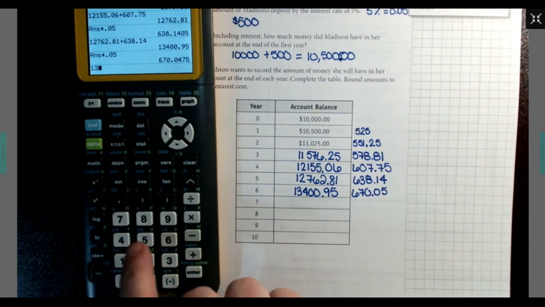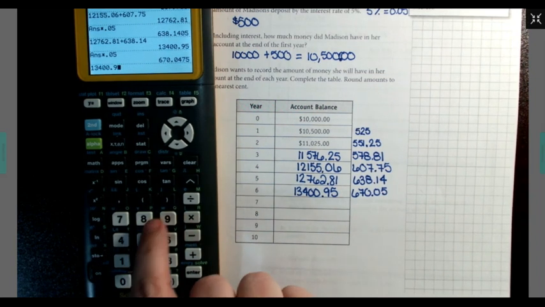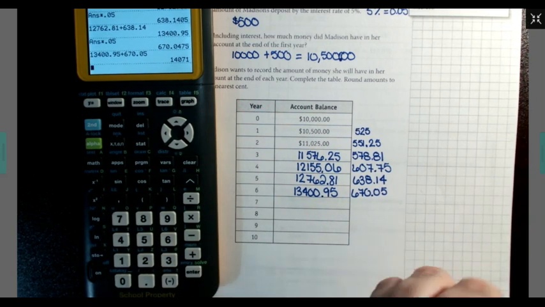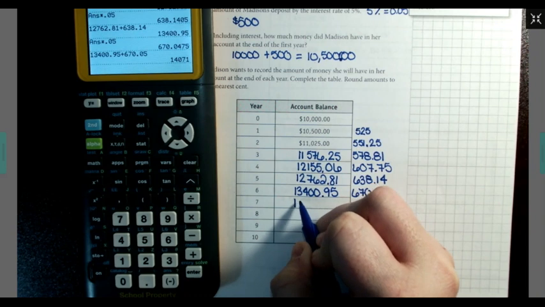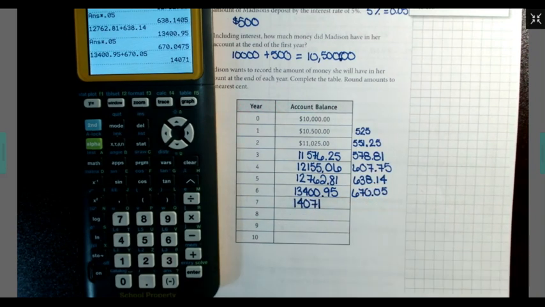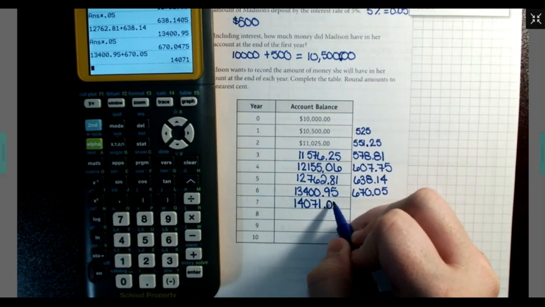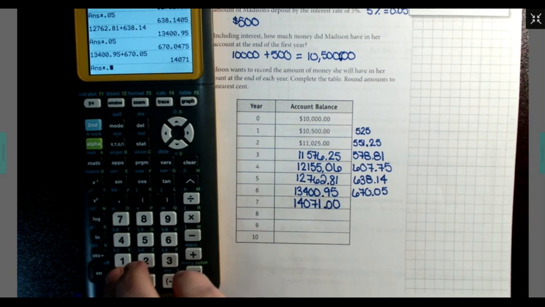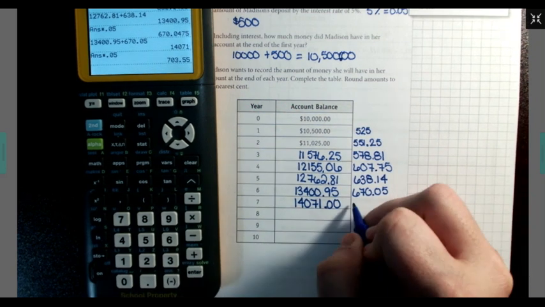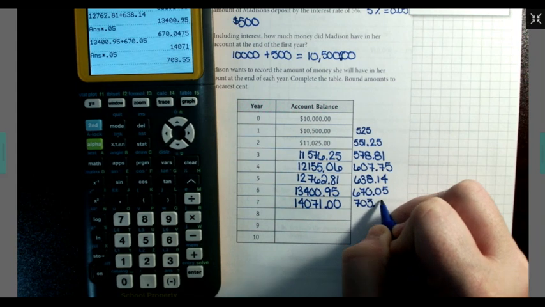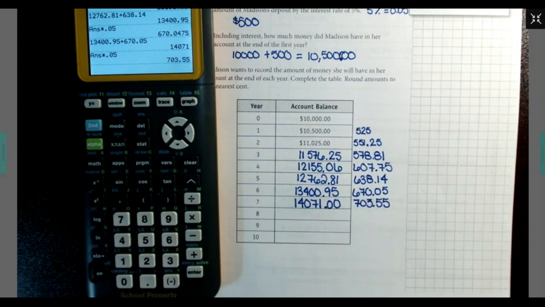We take our $13,401 and add our $670.05 interest. And at the end of year 7, we have $14,071. Multiply by our 5% interest rate. For the year 7, we earned $703.55 in interest.